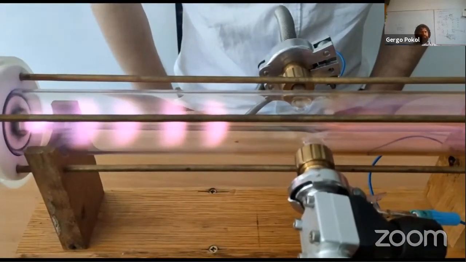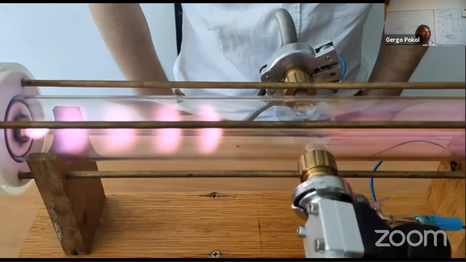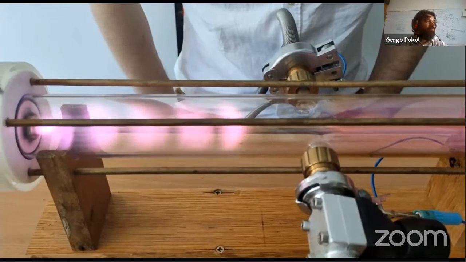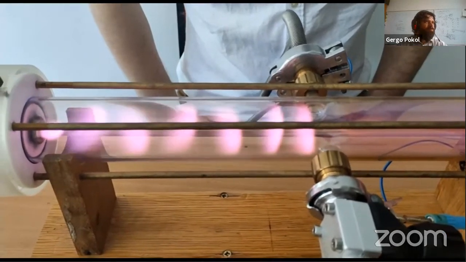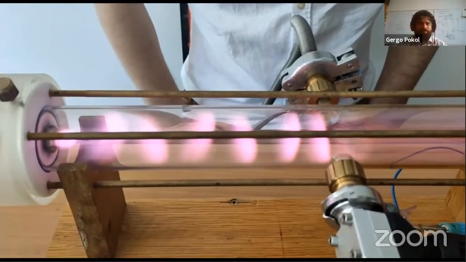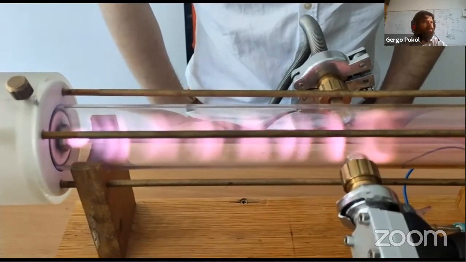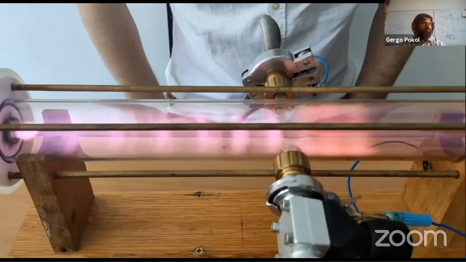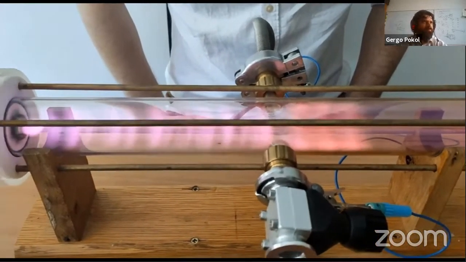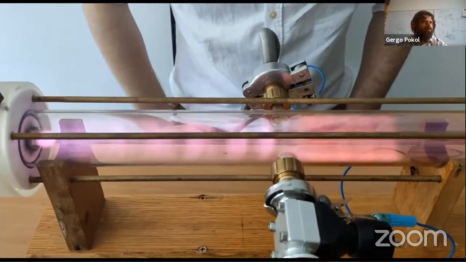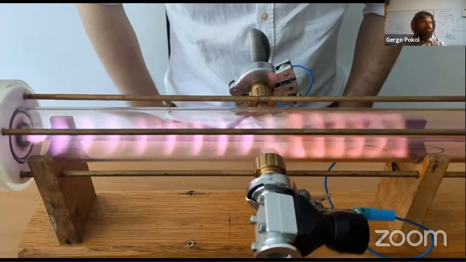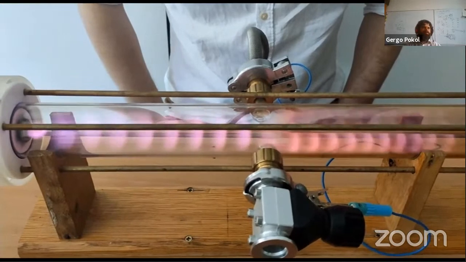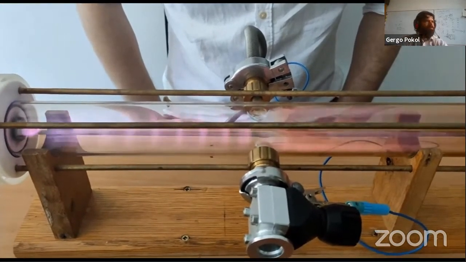And this is now a very interesting thing. If we increase the pressure further, we can produce these stripes even without a magnetic field. And if we then decrease the current going through the plasma, we can increase the number of stripes, and we can extend this stripy area even into the area around the cathode, where usually we have this purplish cathode glow.